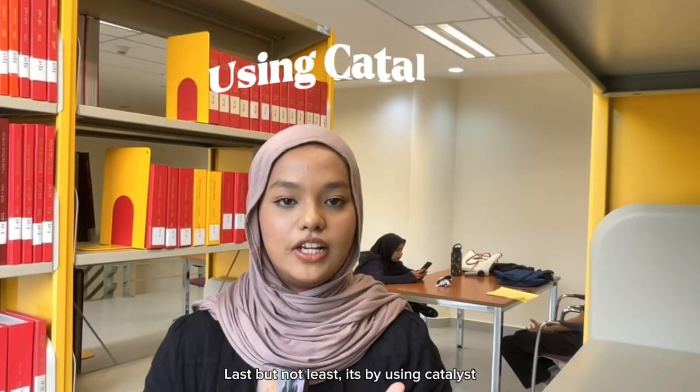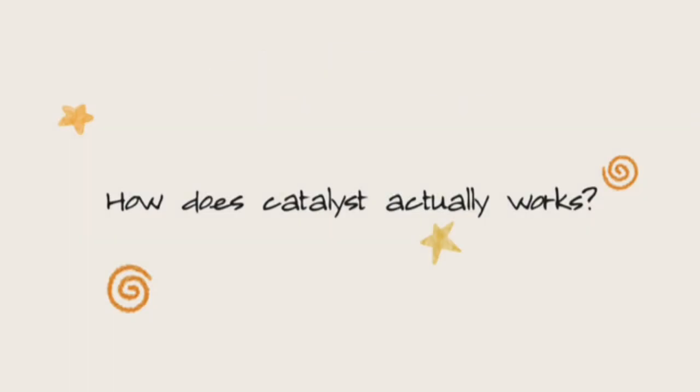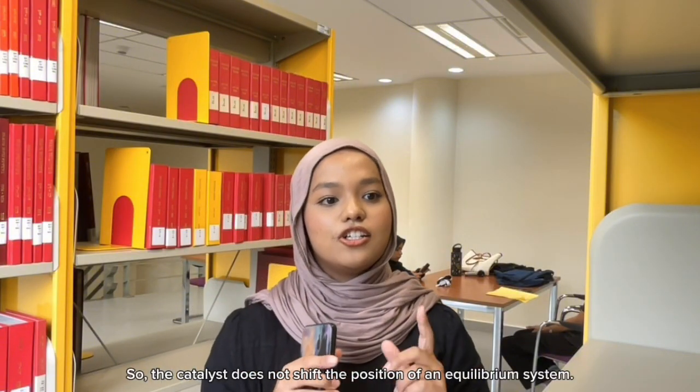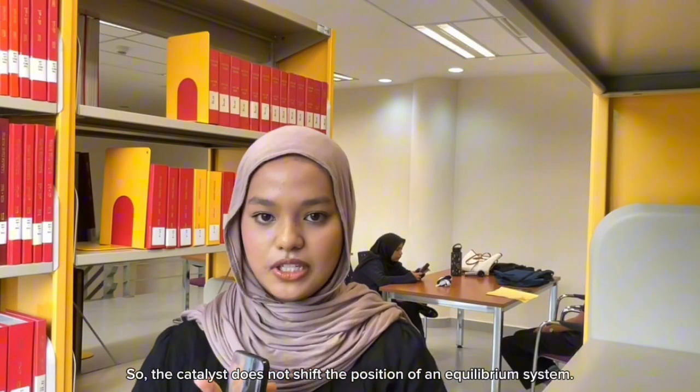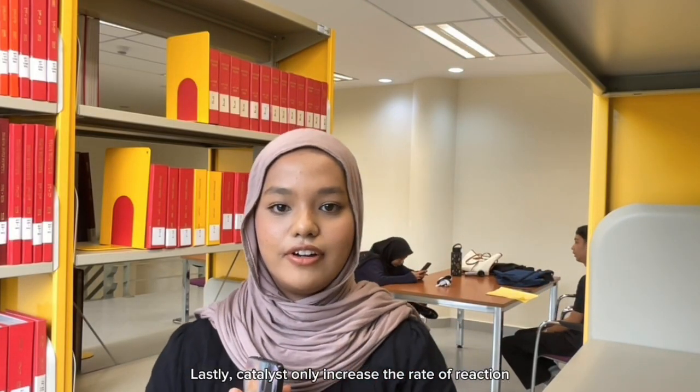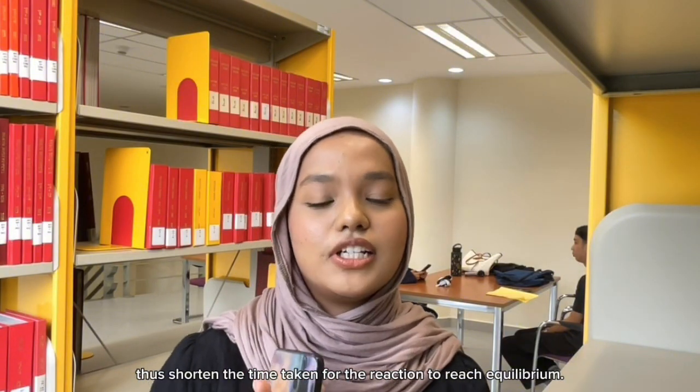Okay, last but not least, it's the use of a catalyst. A catalyst works by providing an alternative route with lower activation energy for the forward and reverse reactions. So, the catalyst does not shift the position of an equilibrium system. Next, it also doesn't change the equilibrium constant. Lastly, catalysts only increase the rate of reaction, thus shortening the time taken for the reaction to reach equilibrium.